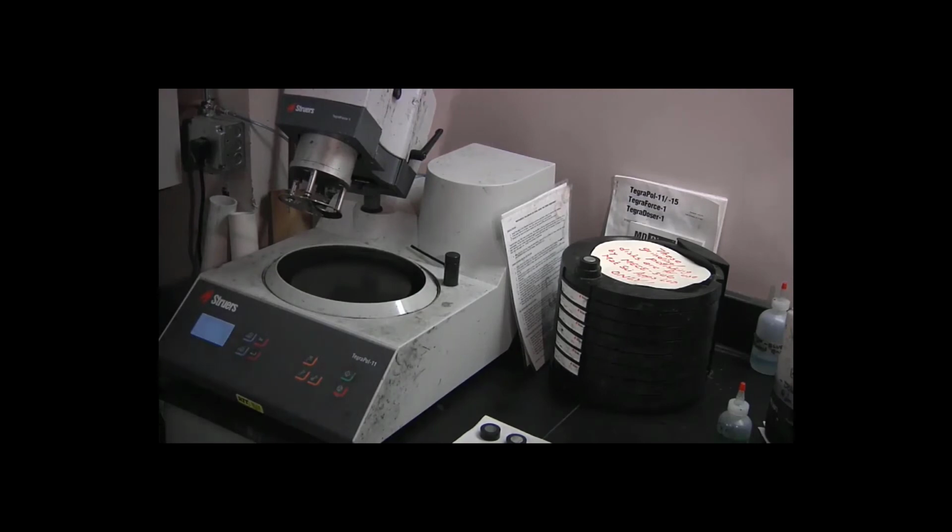Okay, now we're about to do the 1 micron polishing step. I'm actually going to change my gloves for this so that I don't risk contaminating that plate or the specimens with grinding or polishing grit from the coarser levels.